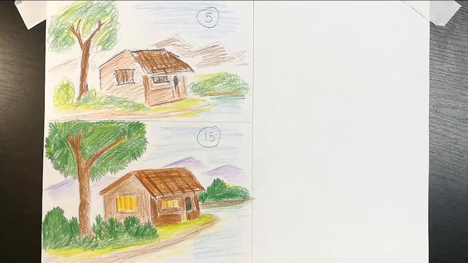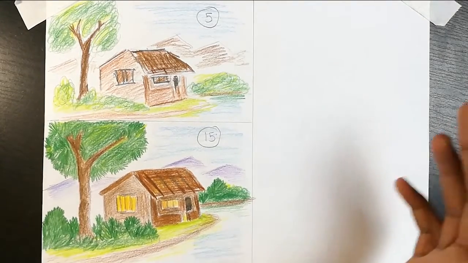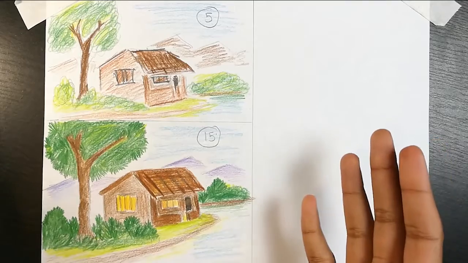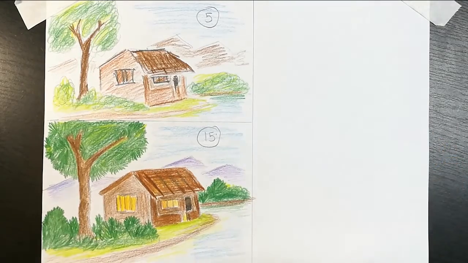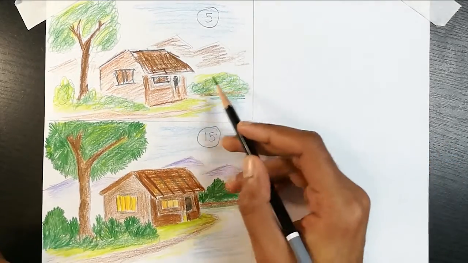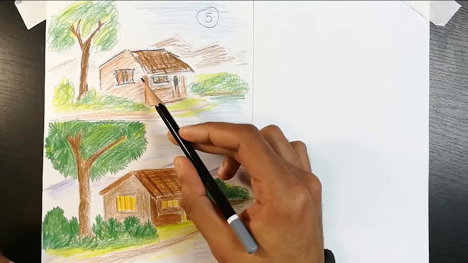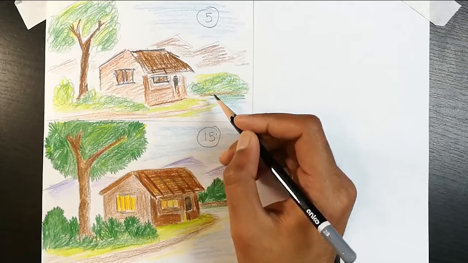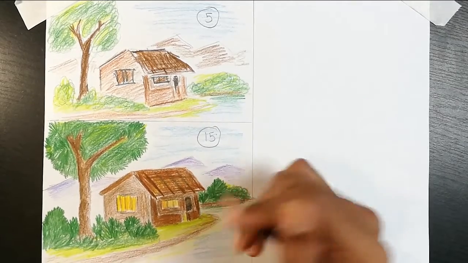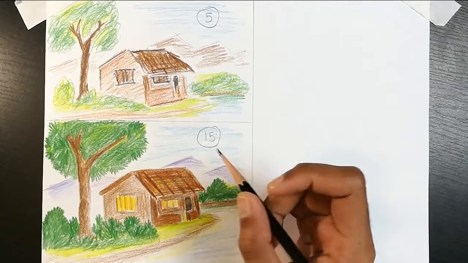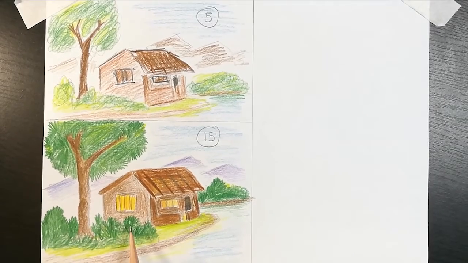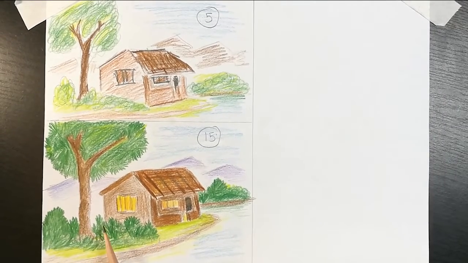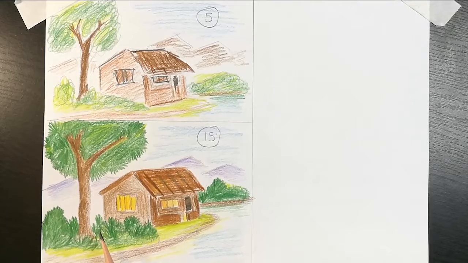I have completed the two diagrams, and you can see the massive difference between the quality of the two diagrams. In this 5-minute diagram, you have a lot of white spaces in between which are not colored. You have your color going outside the boundary, especially near the bushes. But when I got more time to correct those, you can see my bushes over here are more defined. I had time to give more details to the bushes.